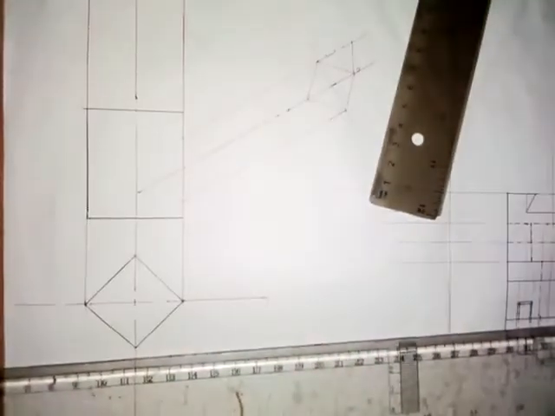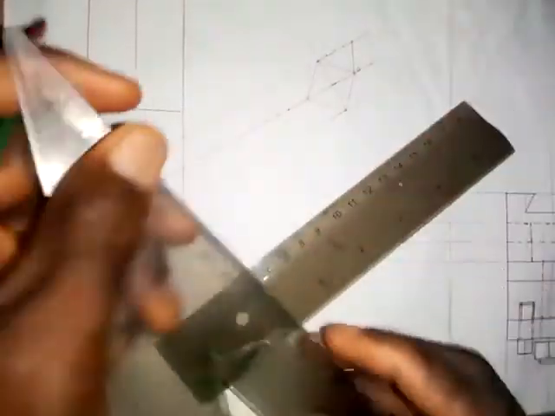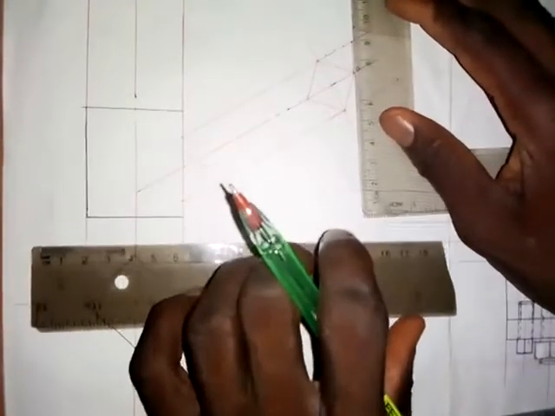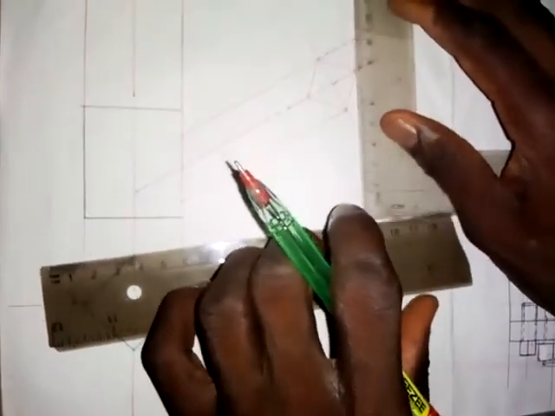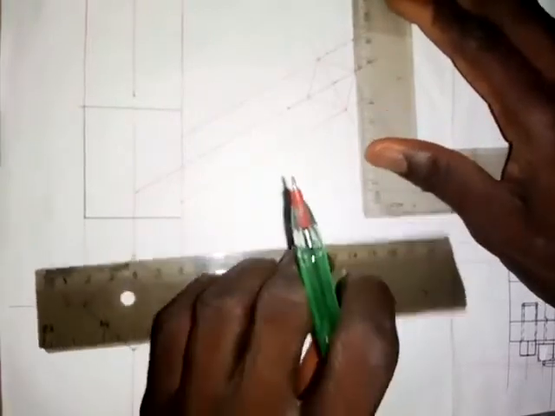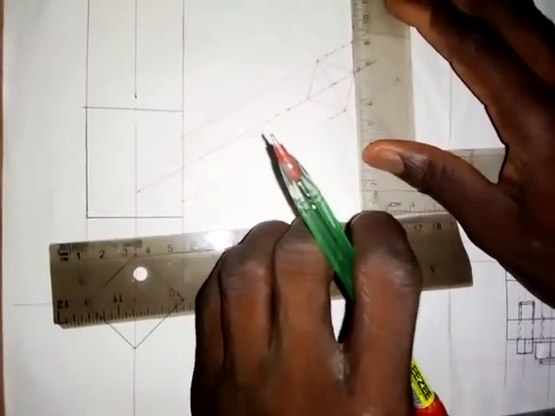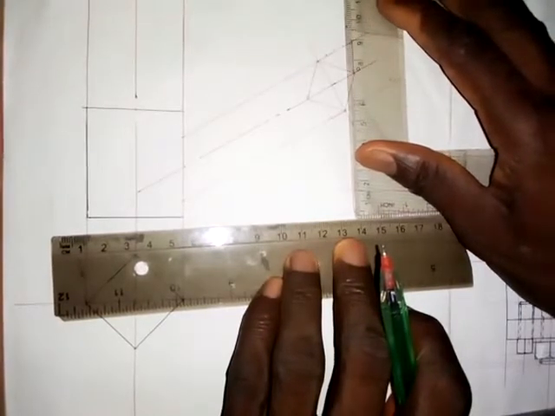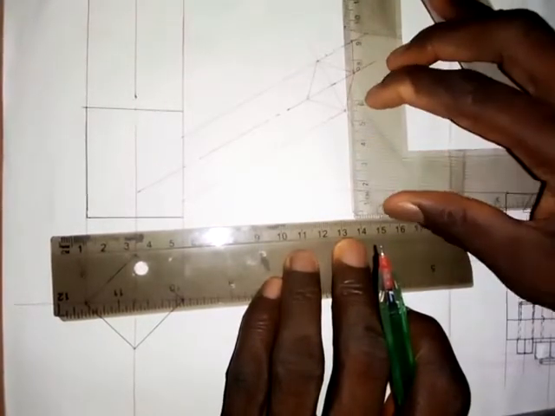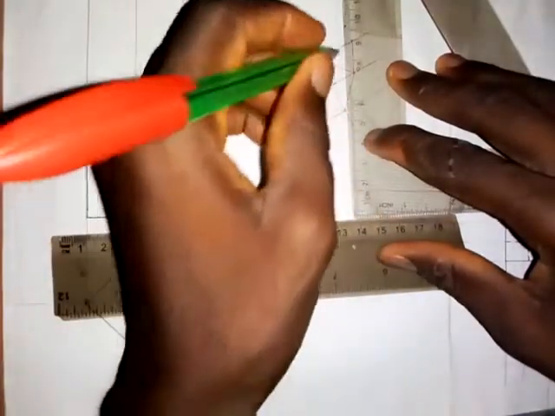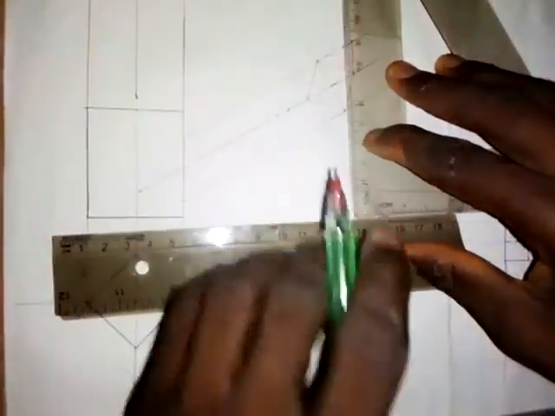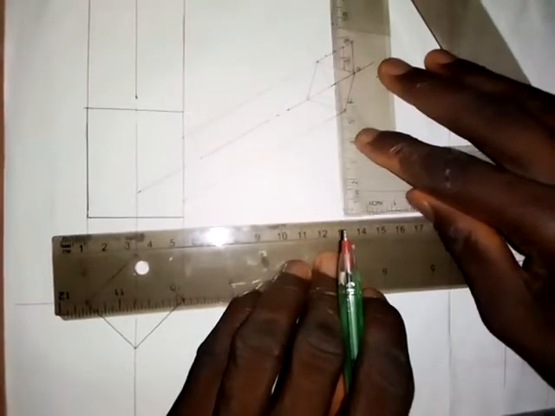Then I will take my set square like this, set it along this line, and support it with my ruler. Then I'll shift it to the next point. Shift to the next point. Then I will draw a line. So I'll shift to the next point.